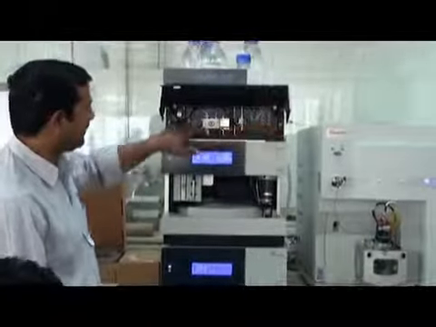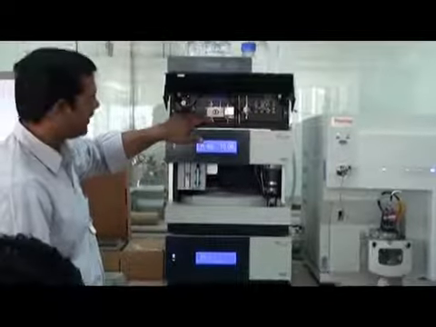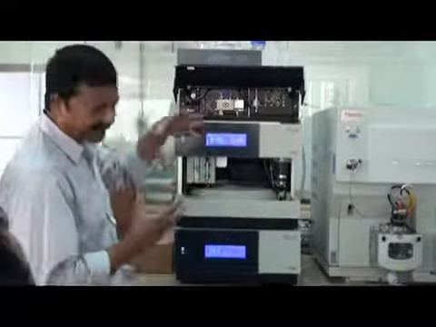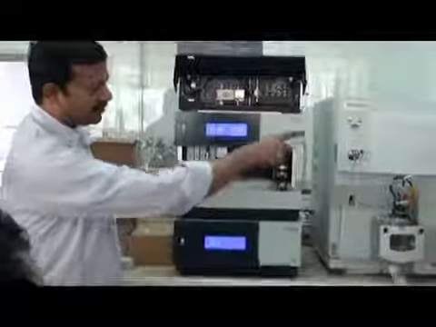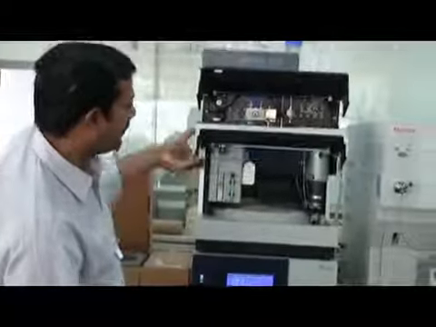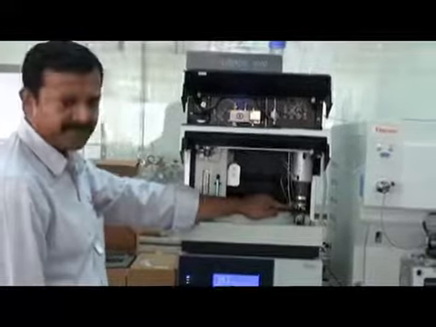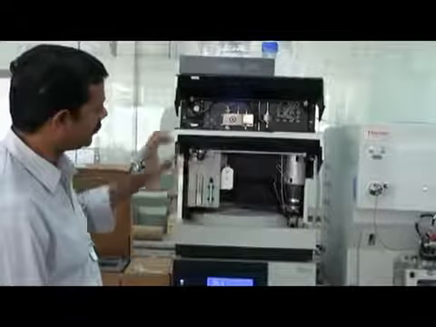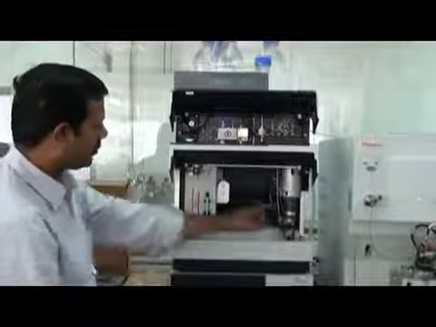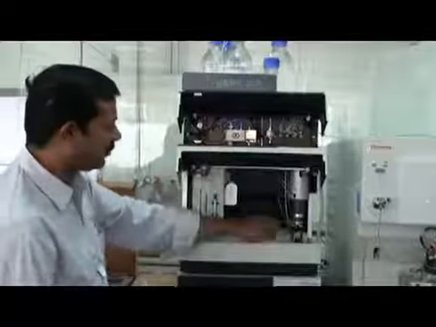These lines we can mix here. Here we have a mixer and we can mix whatever composition we want for the mobile phase, according to what we gave the program. And then the final mobile phase will go to the auto sampler. This part is your auto sampler. So from the pump it will go to the auto sampler.